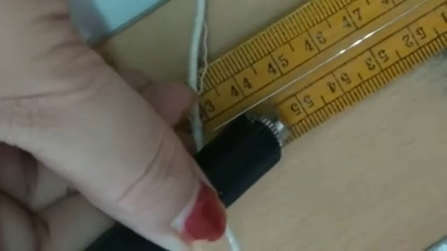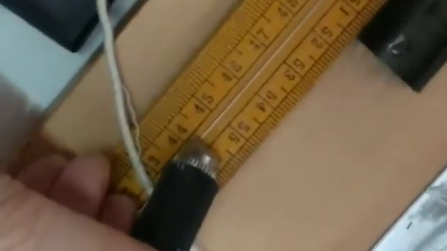Can you see the reading? Okay, let me slide it. I'll show you through this. So this is 55.5, at which the galvanometer was showing 0 deflection. You can see here. So this is this point, this 55.5. I'll note down this length.